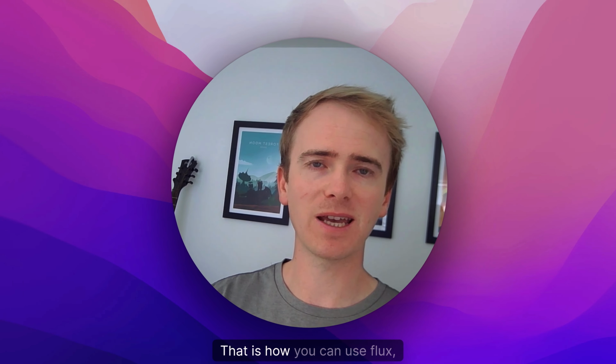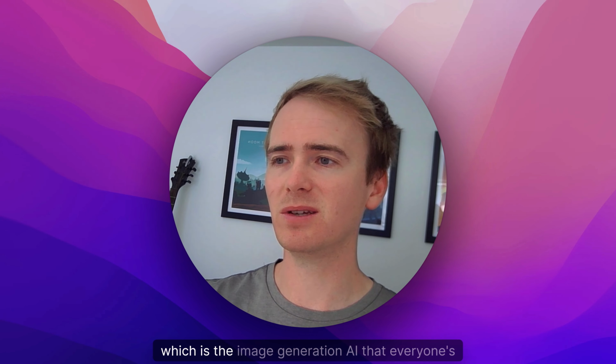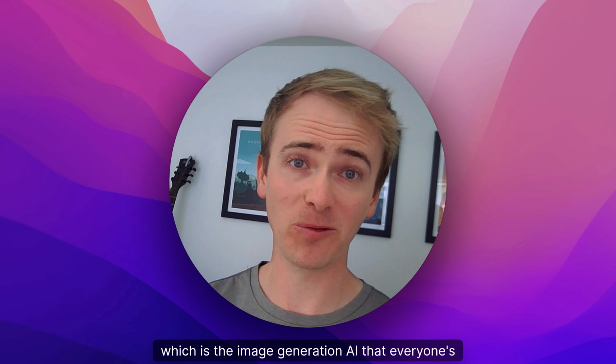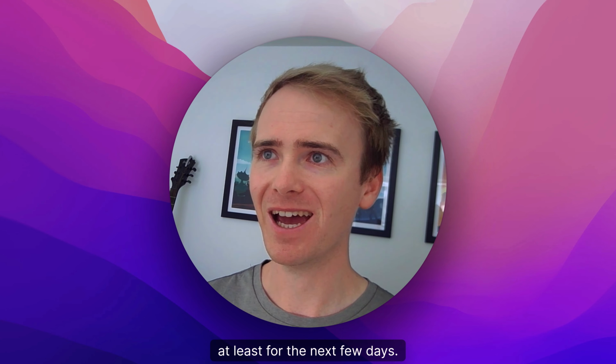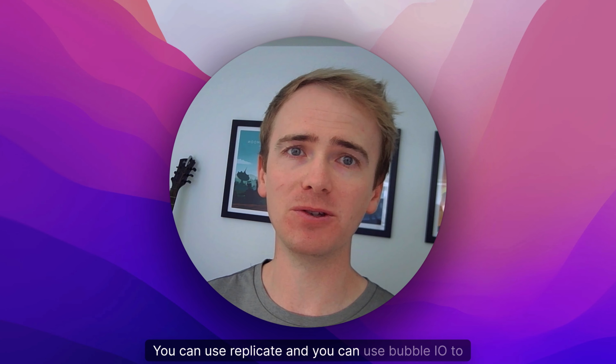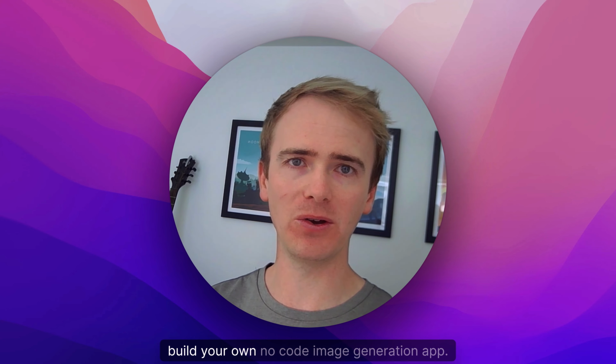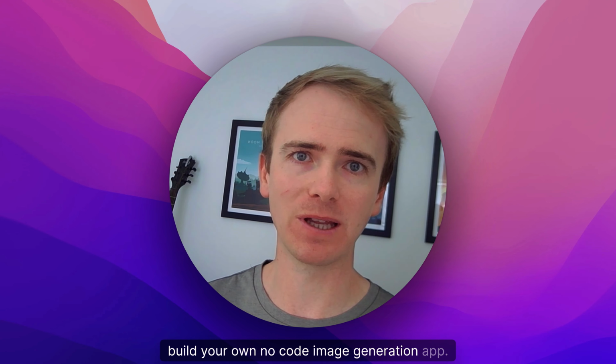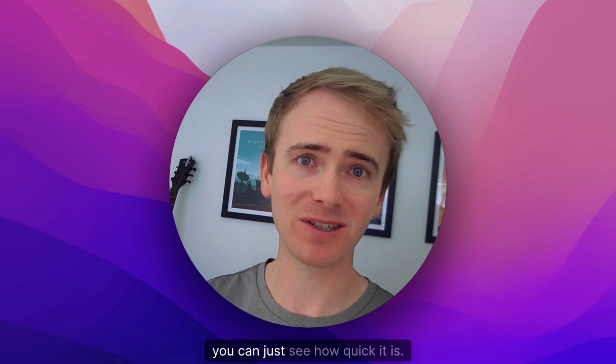So there you go. That is how you can use Flux, which is the image generation AI that everyone's talking about, at least for the next few days. You can use Replicate, and you can use Bubble.io to build your own no-code image generation app. Yeah, you can just see how quick it is.